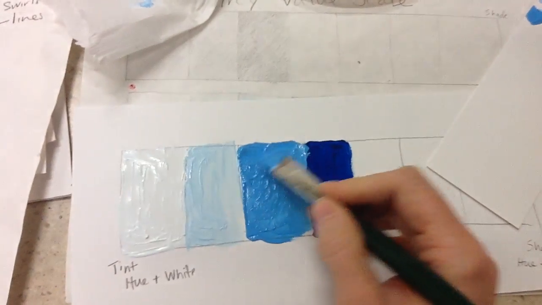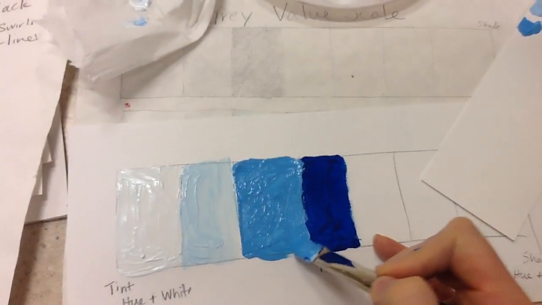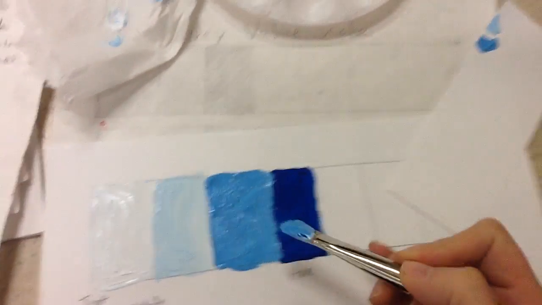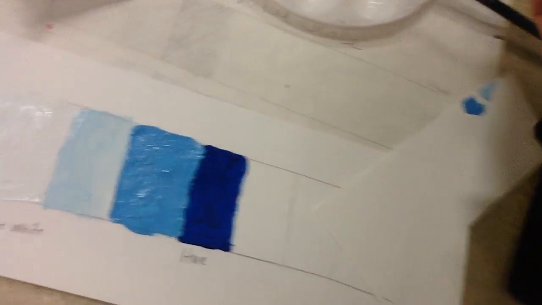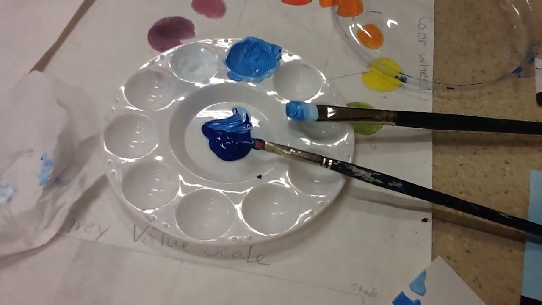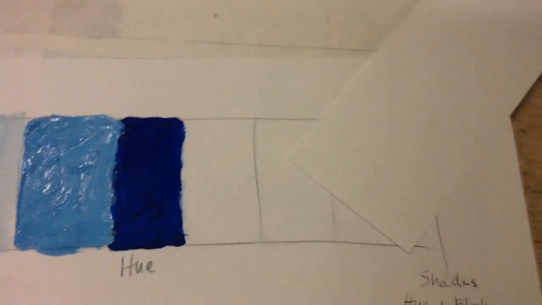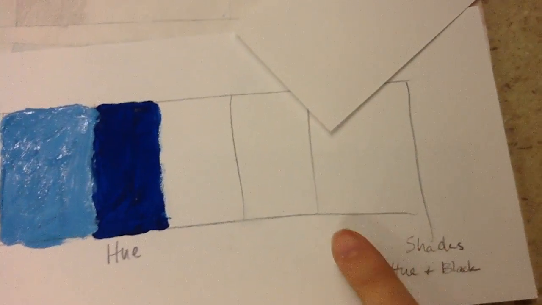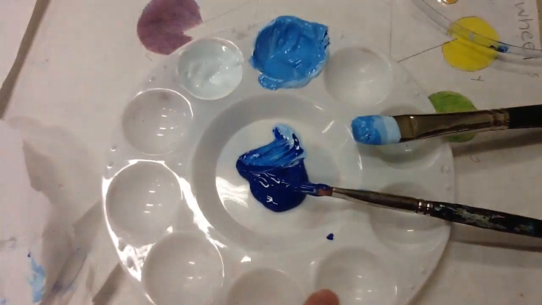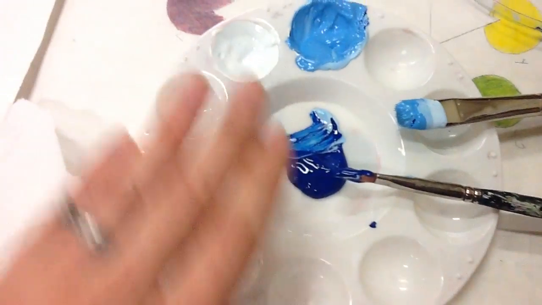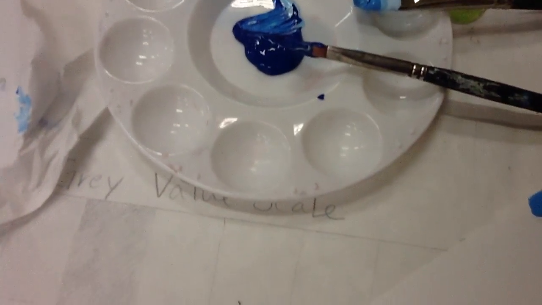Okay, remember paint does not have to look flat, okay? And so then I have the tints done. Now, if you are going to be making the shades, which would be this end right here, you want to make sure that you have a clean area to add some black. You do not want the white and the black mixing, okay?